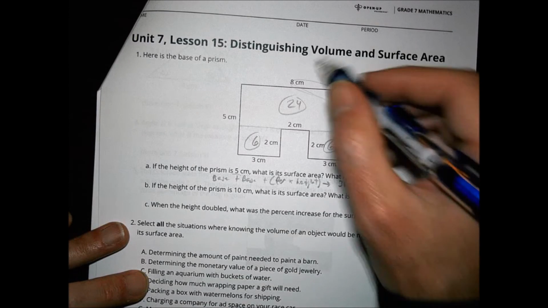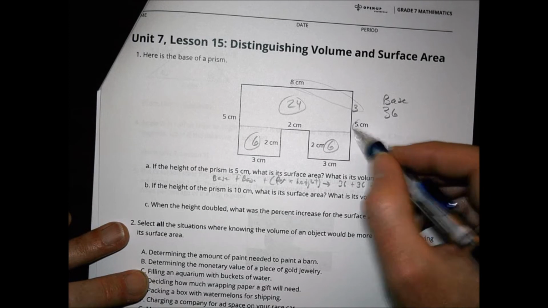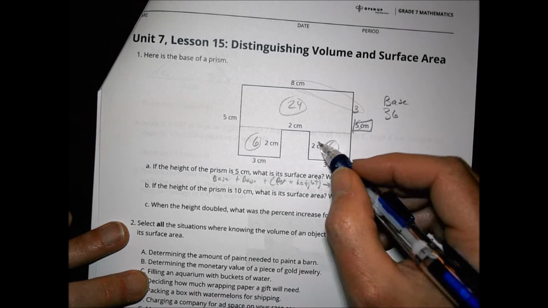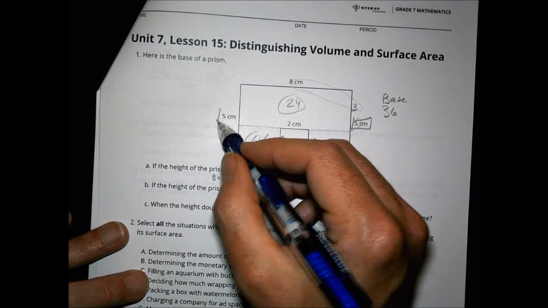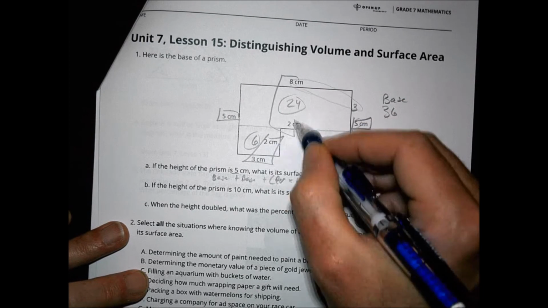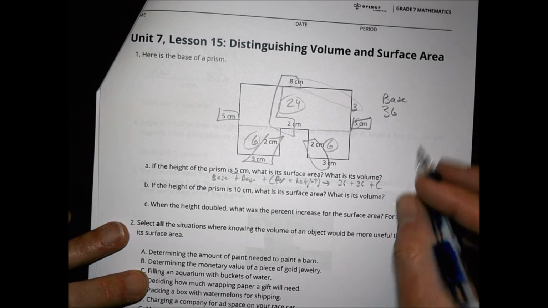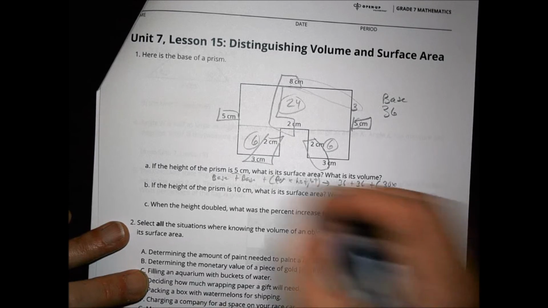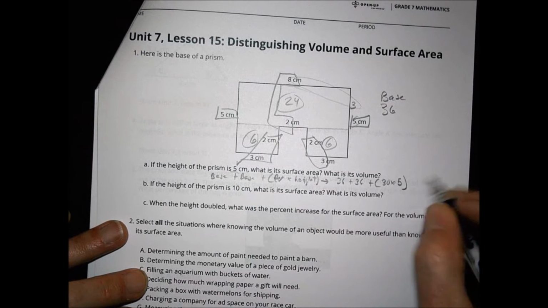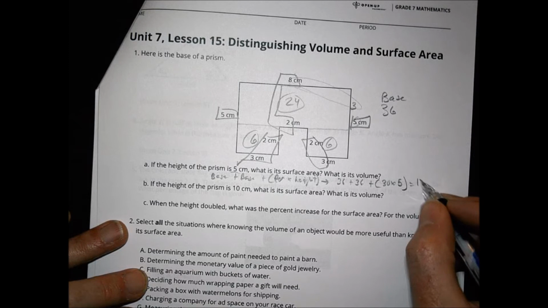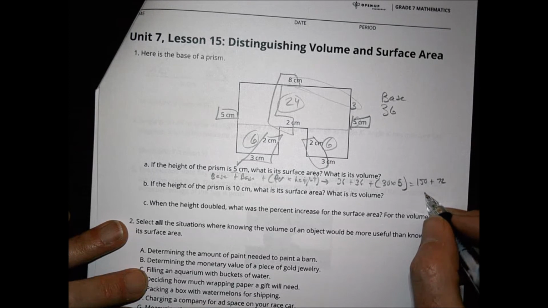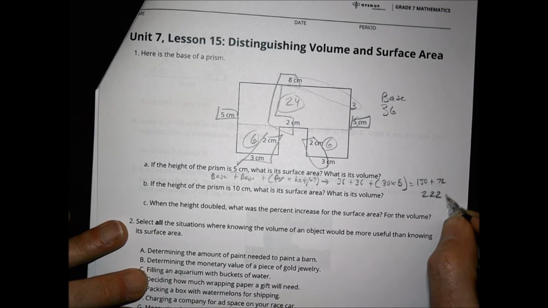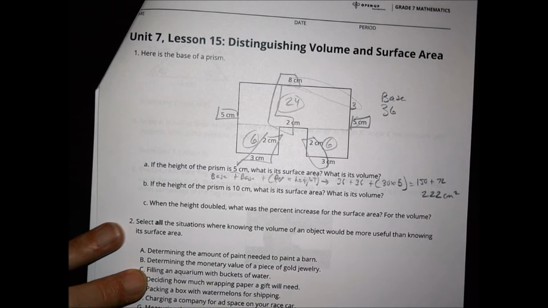Let's add them up. We have 5, here's another 5, so we're at 10. Here's another 5, so we're at 15, 20, and then another 10 makes 30. So our perimeter's 30, and our height we said was 5. So that's 150, plus 36 plus 36 is 72. So that's going to give us a grand total of 222 centimeters squared. There's our surface area.